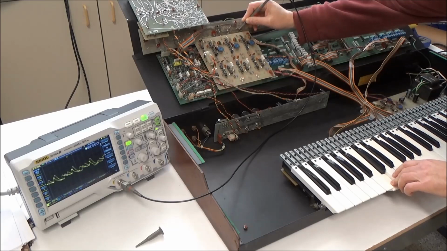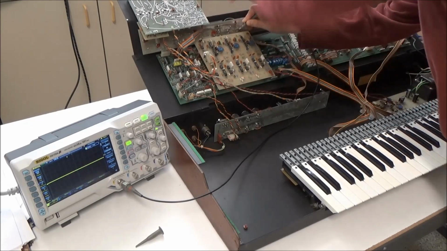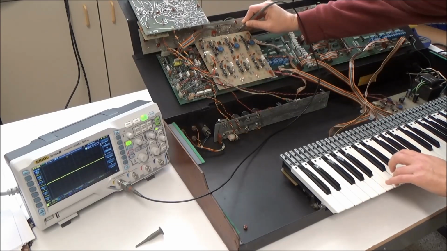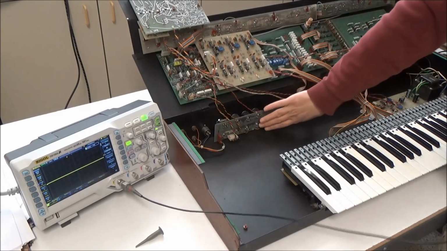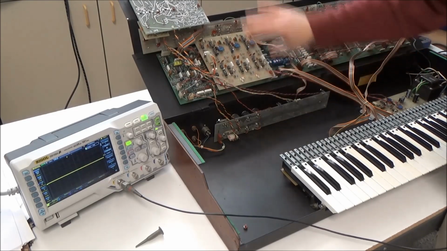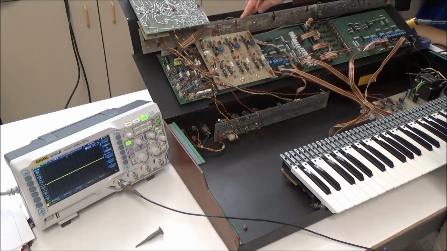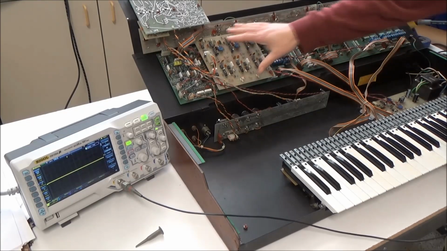I'm pressing a note, and I'll turn the volume up so you can hear. You can see the pattern is irregular, because there's noise in the output. So the problem is not down here on this output stage. The problem is at least after this analog switch, but before here. So it's either in the string VCA or the phaser board.